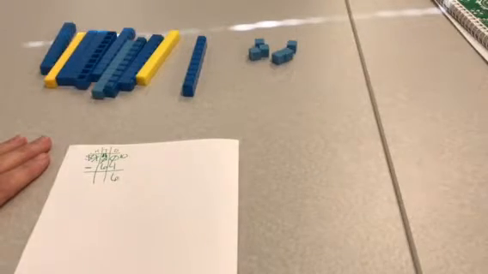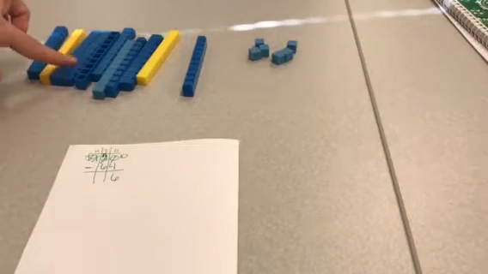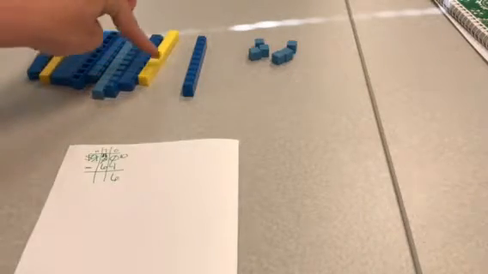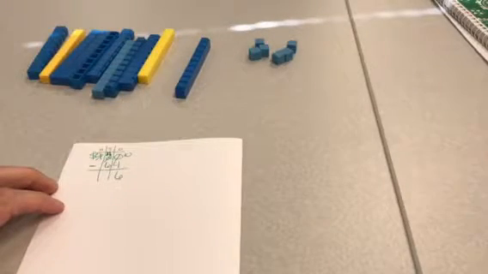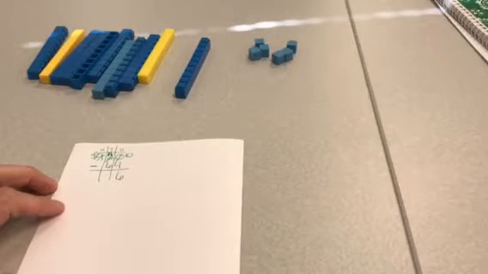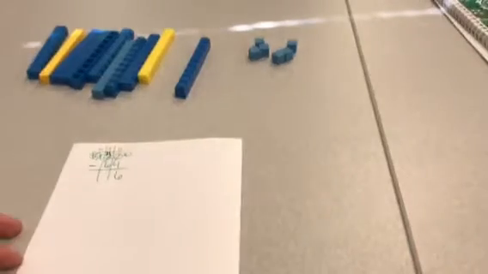Is my value the same? Well, let's see. 10, 20, 30, 40, 50, 60, 70, 80, 90, 110. Well, I did. I had 110, so my value is still the same. So I just have different pieces.